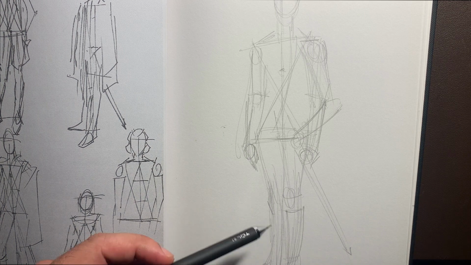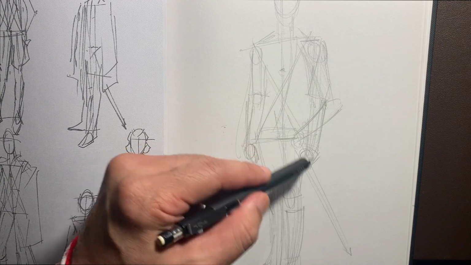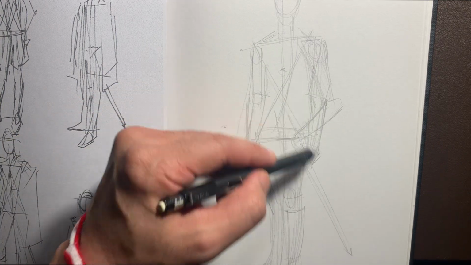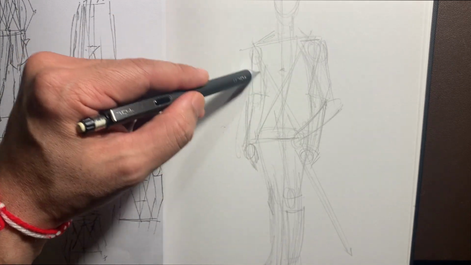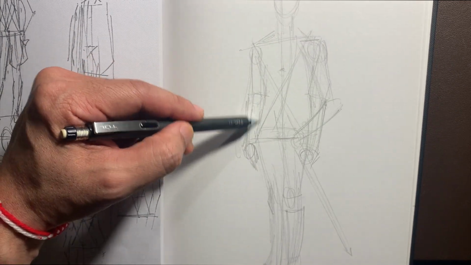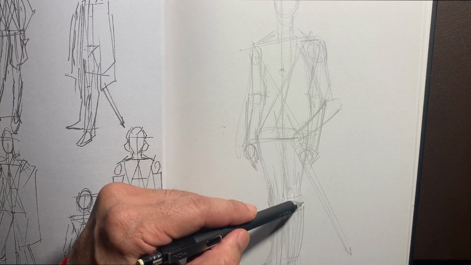Now, if I'm going to color this, which I probably will at some point, I'm going to put it into Photoshop or some other paint program. And that's really how I use digital art.